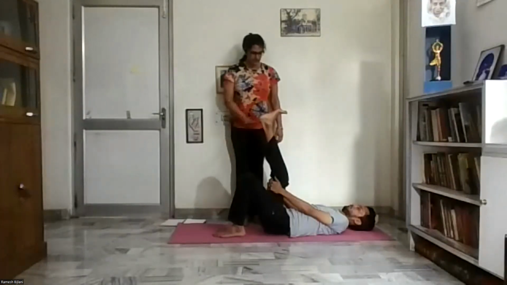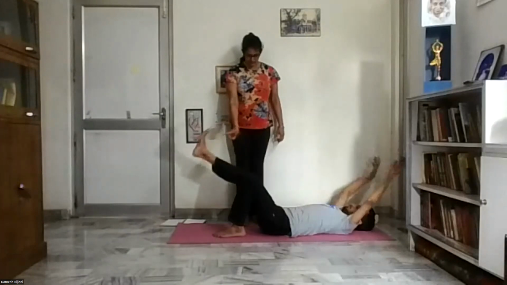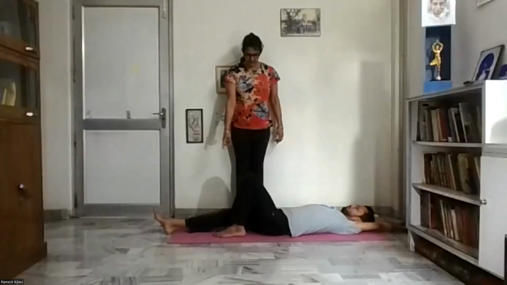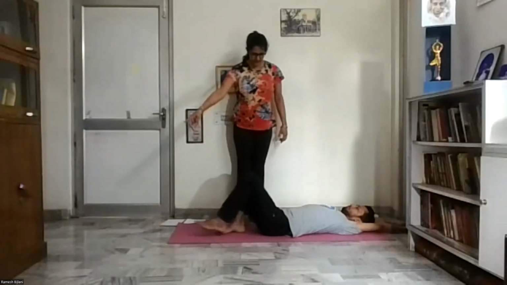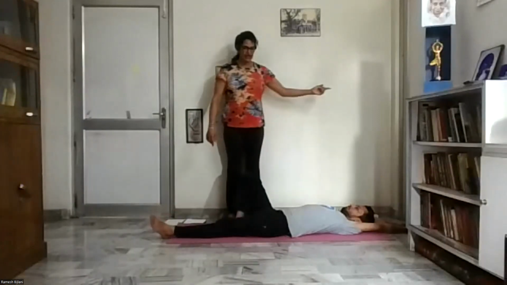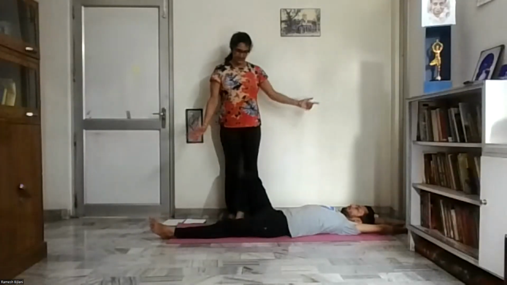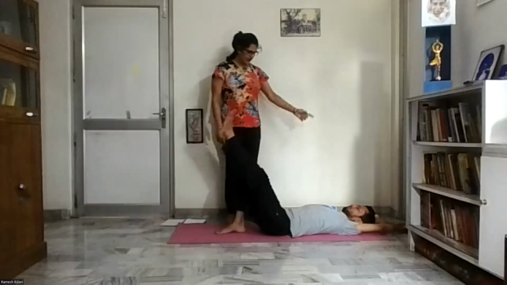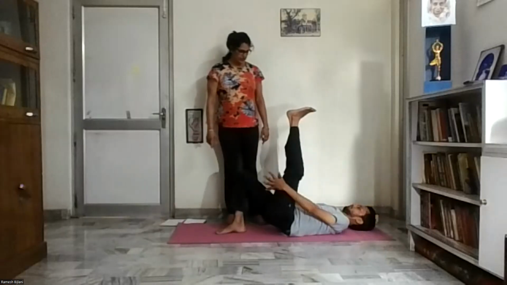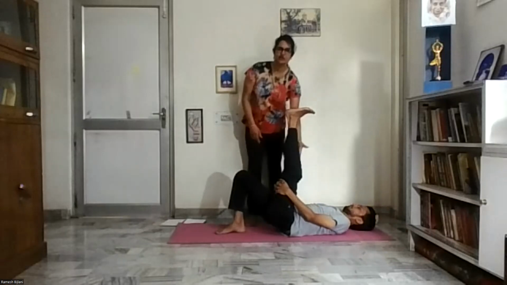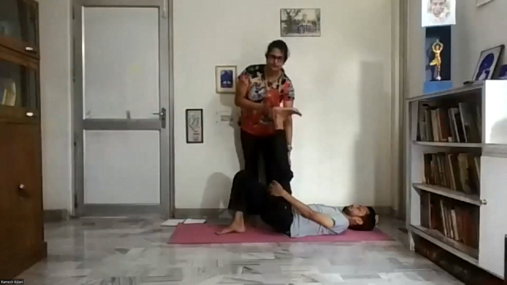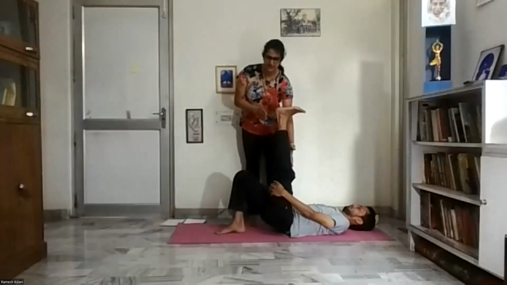Now repeat on the other side. So release this leg. You can now keep this knee bent. Bend the right knee. Yeah, and straighten this leg. Inhale, take the arms overhead. Exhale, lift the leg and bring both arms down. So ideally, you should have your knees straight in this. Okay, if not, that's fine too.